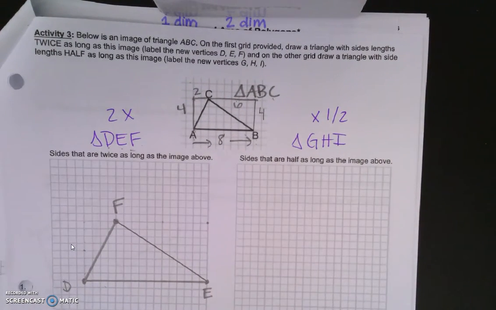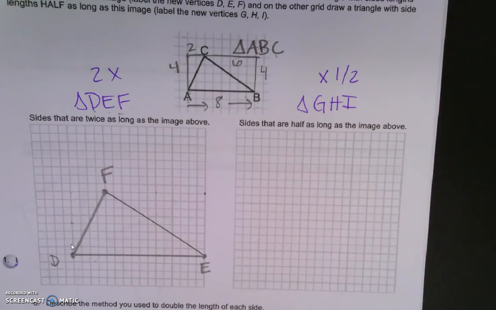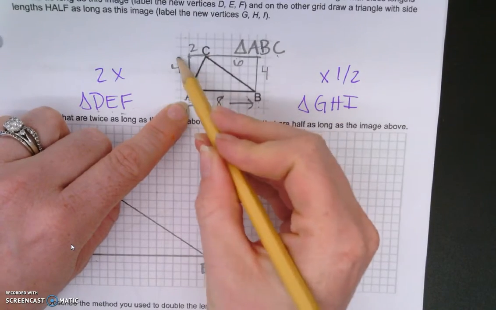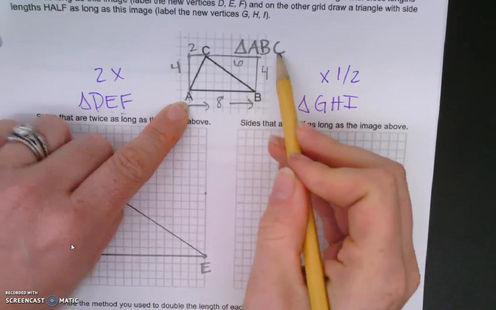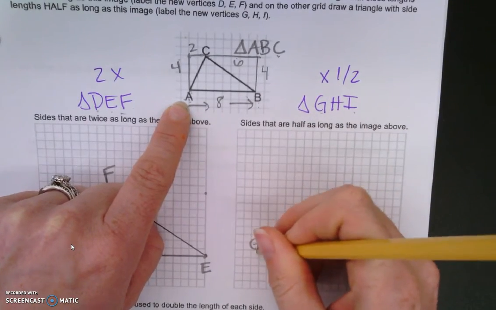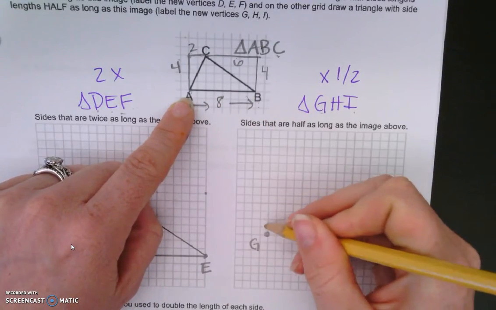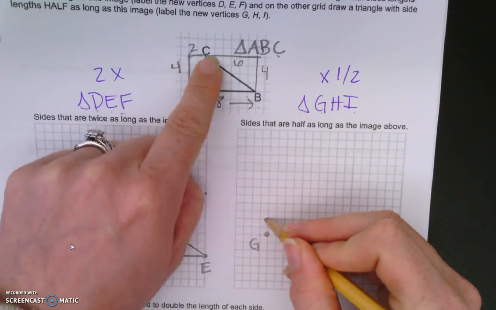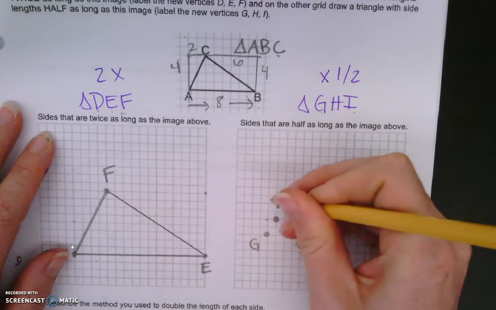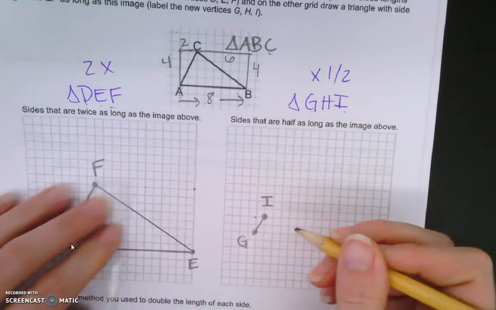So let's take a look at if we are halving the triangle. So again, if we're going to move from A to C, we go up 4 and right 2. That's to go from A to C. So if we're going from G to I, let's plot G, and we're going to go half the distance up vertically. Half of 4 is 2. And we're going to go right half the distance horizontally. Half of 2 is 1. And that's how we're going to end up at point I. And we're going to connect GI.